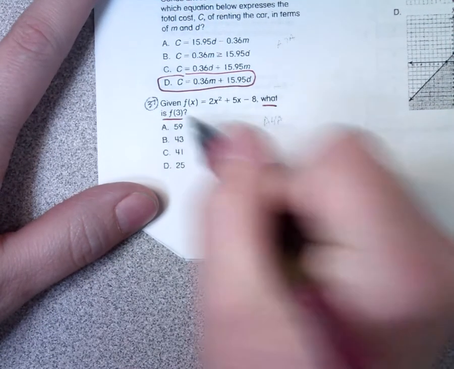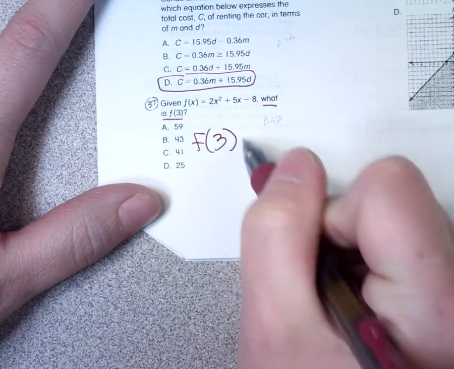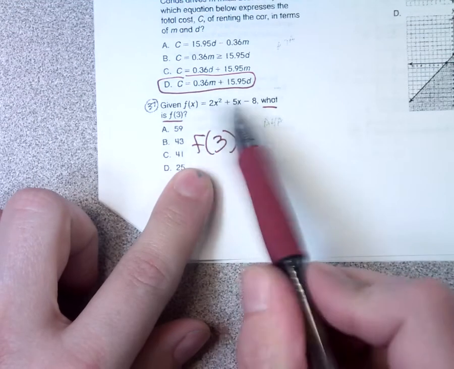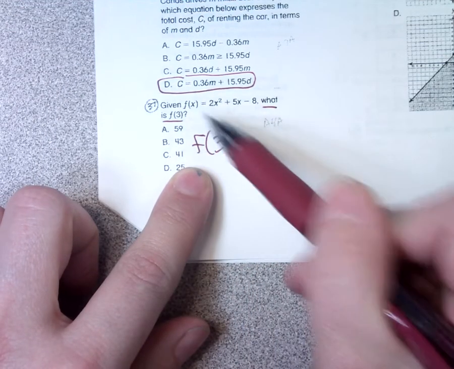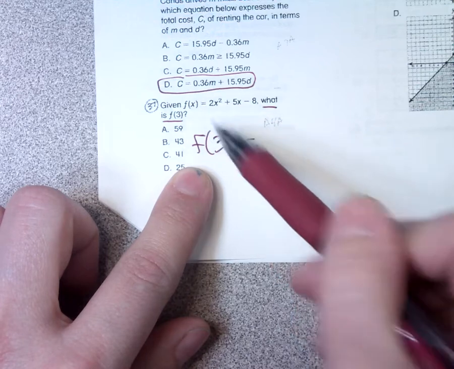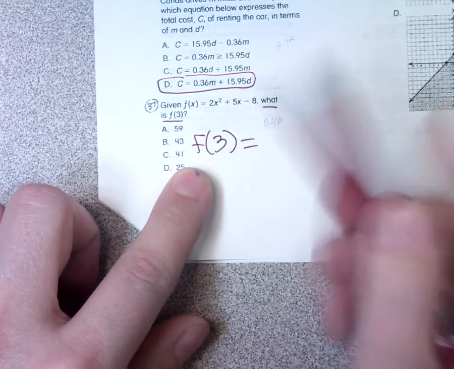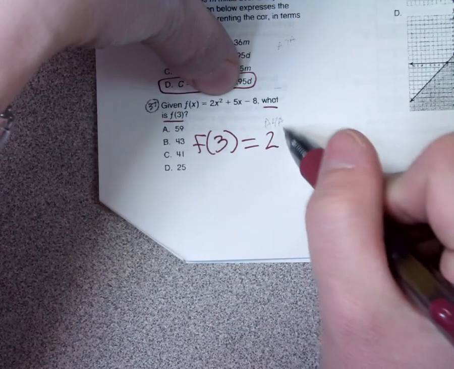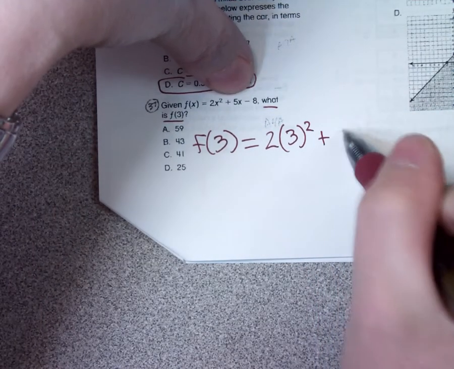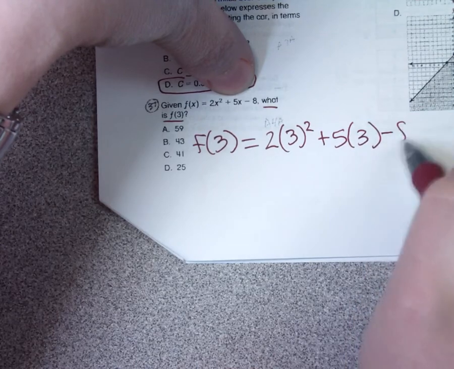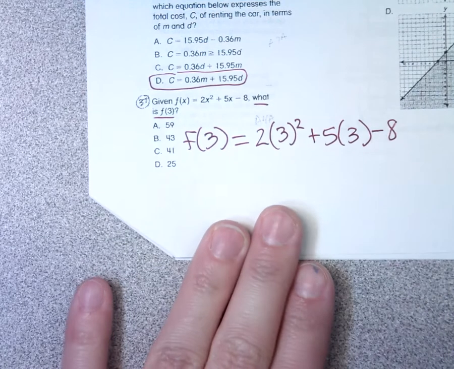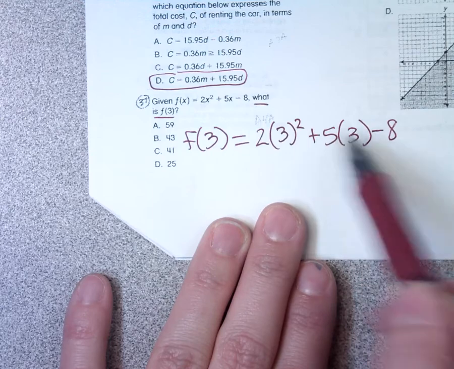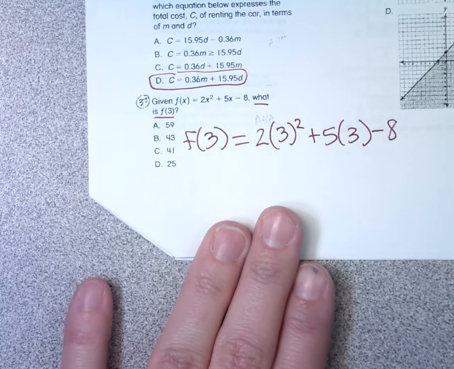Okay, 37 wants to know what is f of 3? So I want to figure out f of 3. This is telling you, go to your f equation, that's this guy right here, but instead of using an x, you want to use a 3. So I'm going to do what? Go to y equals. Okay, I could do that. I'm going to plug a 3 into every x that I see, and you could go to y equals and do it that way, or everywhere you see the x, you could plug the 3 in, and you could work it out by hand, or you could make your calculator work it out.